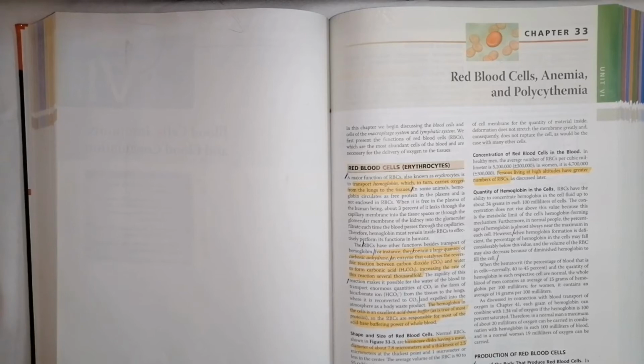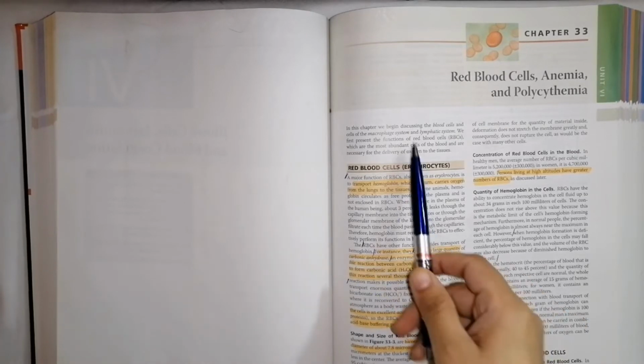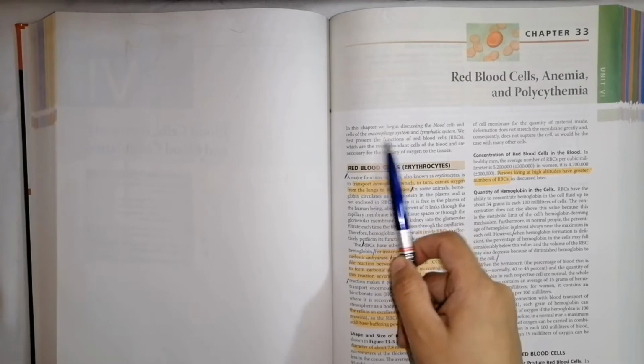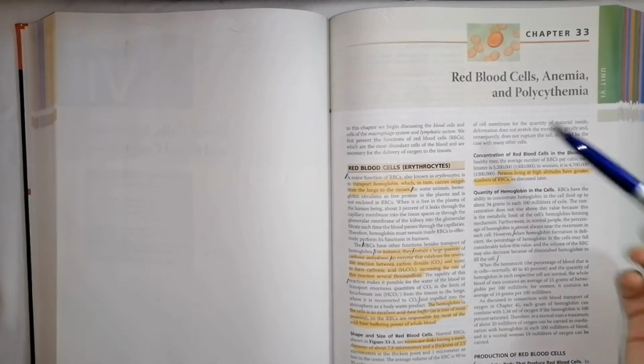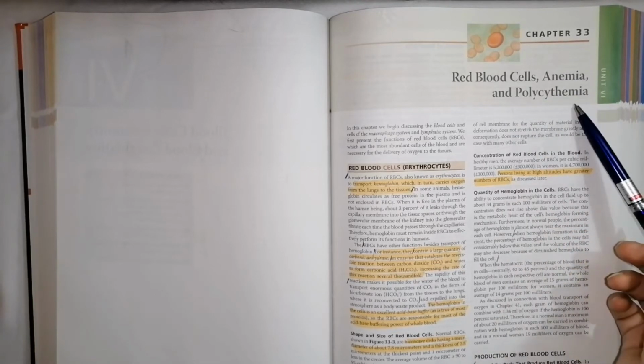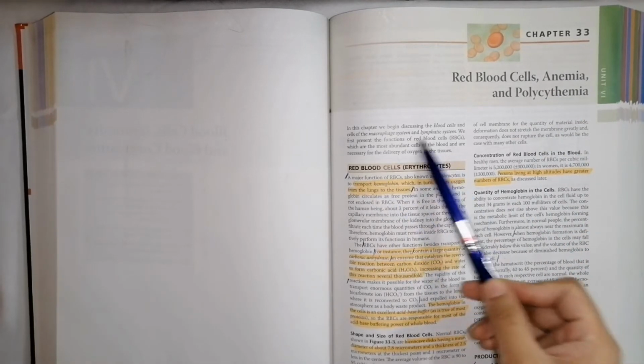In this chapter, we're going to discuss blood cells, the macrophage system, and the lymphatic system. This chapter mainly focuses on red blood cells, anemia, and polycythemia. Let's start with red blood cells.